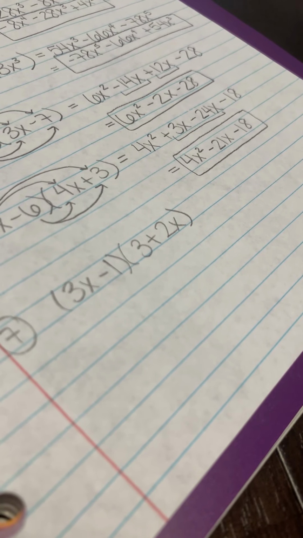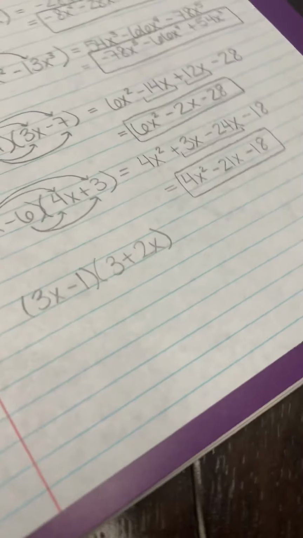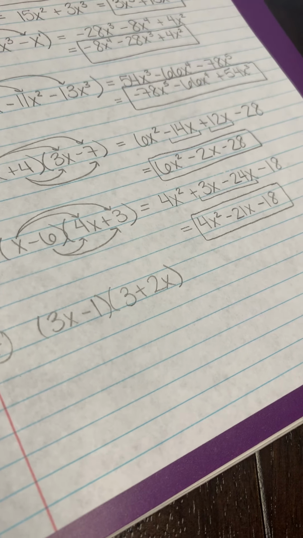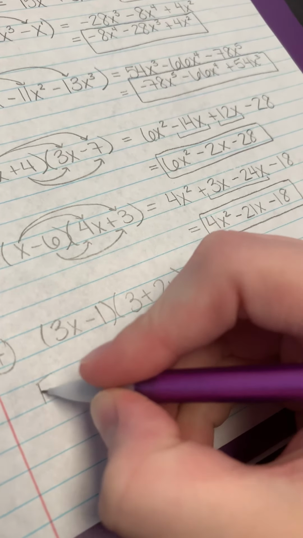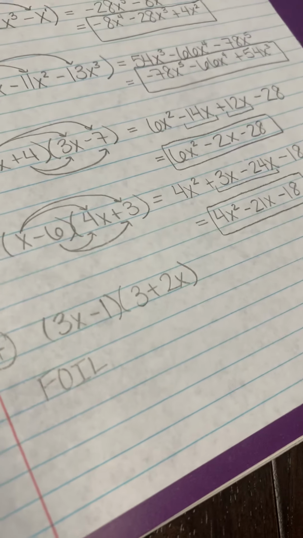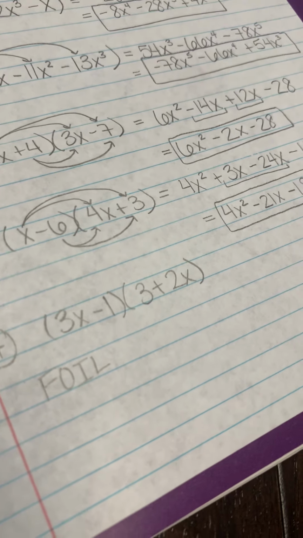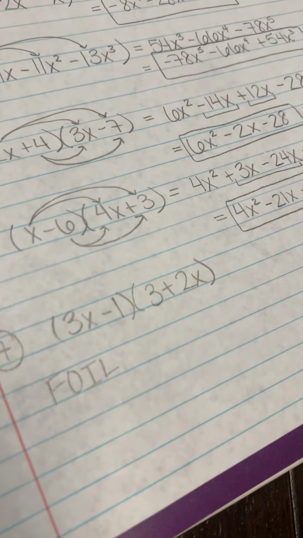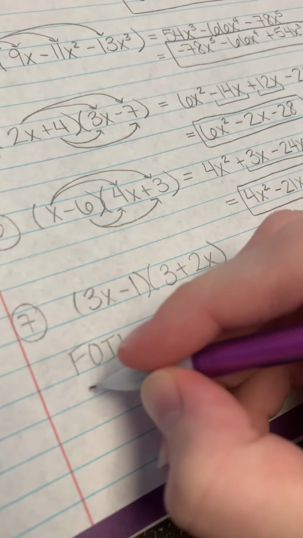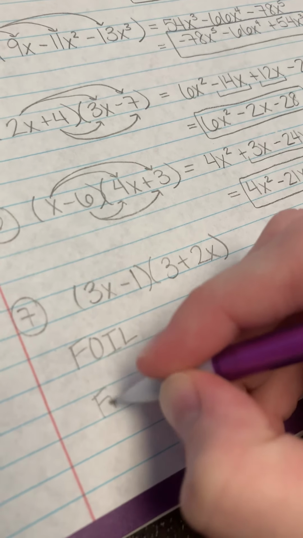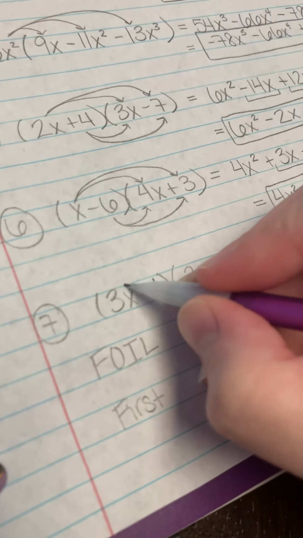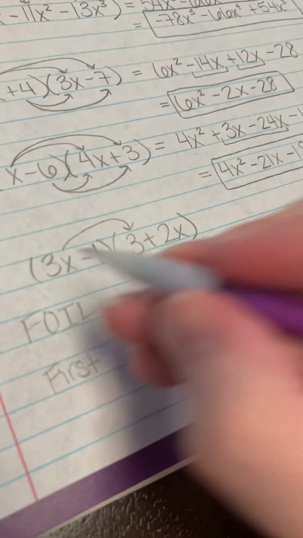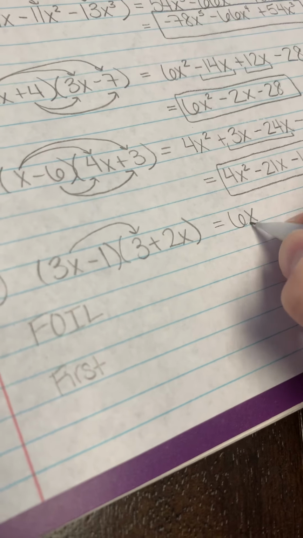Okay, so I'm going to teach you a trick with number 7, or not necessarily a trick, but an acronym to help you remember what you need to multiply, okay? And it is represented by the word FOIL, okay? So we're gonna FOIL this problem, and it is only used for a binomial times a binomial, and it's just an acronym to help you remember. So the first thing you're gonna do is you multiply your first terms. So you have your 3x times your 3. Multiply your first terms of your binomials. So 3x times 3 gives me 9x.